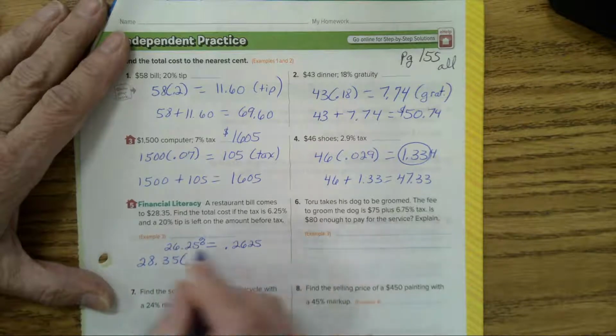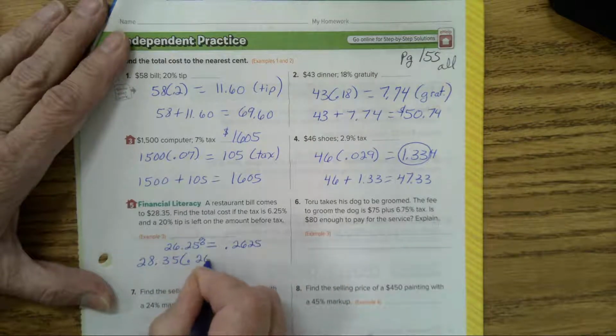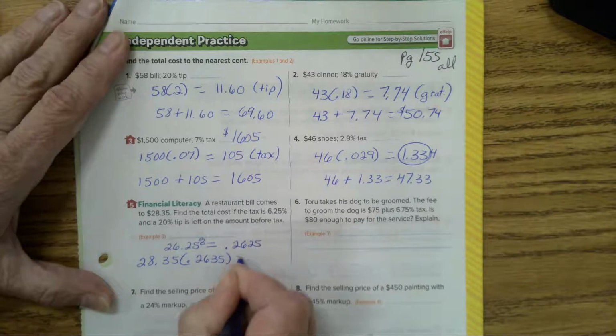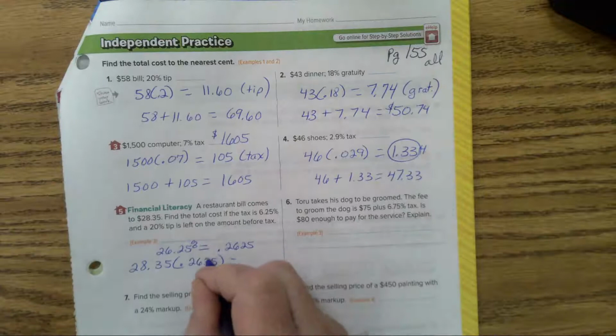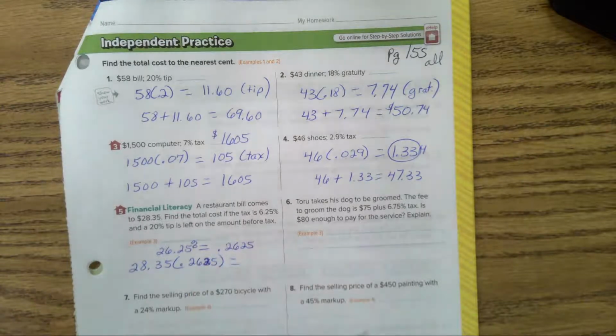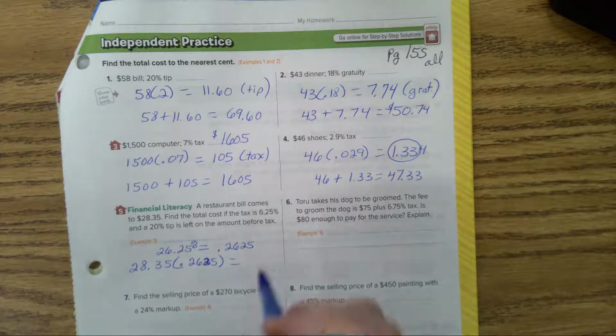Now, you're going to take $28.35 times 0.2625, and then we'll see what our answer is. Oh, thank you. Okay. So 28.35 times 0.2625, and I round it to the pennies.